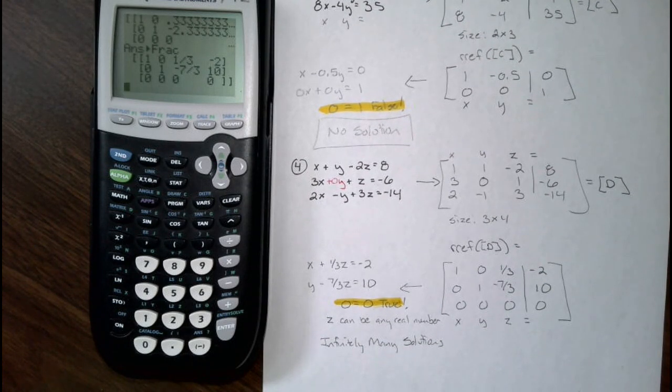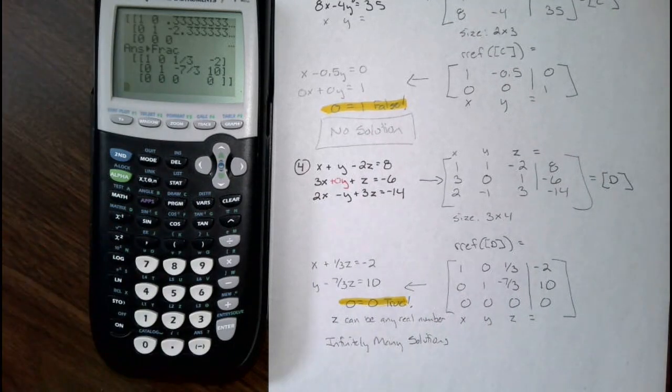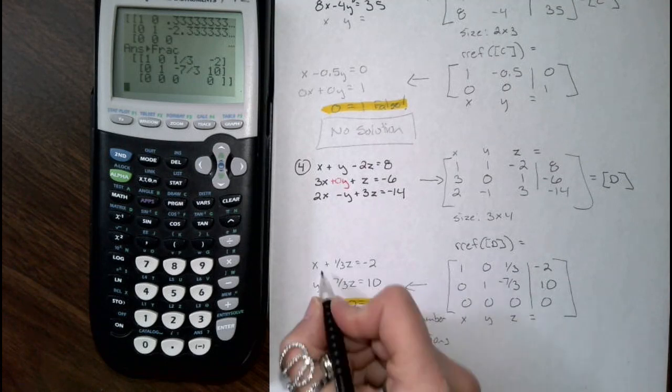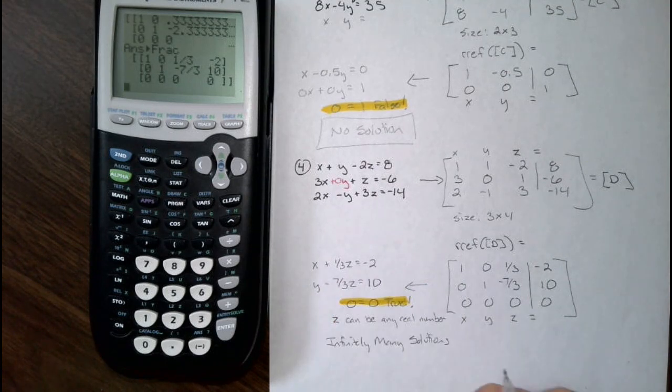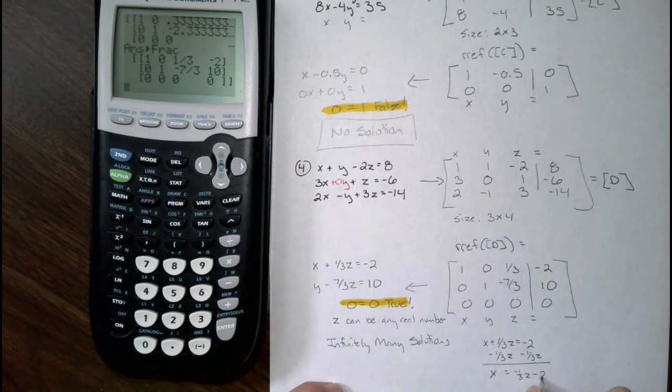Now let's go ahead and talk about what those solutions look like. You'll notice if I take these equations here, this one, I have x plus 1/3 z is equal to -2. Let me just write that down. x plus 1/3 z is equal to -2. I could solve this and get that x is equal to, I'll write it as -1/3 z minus 2.